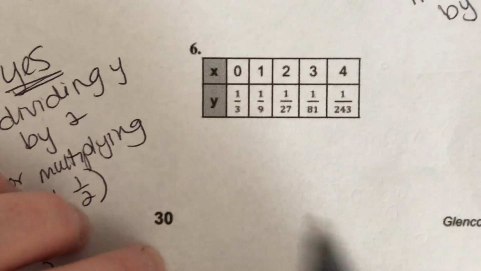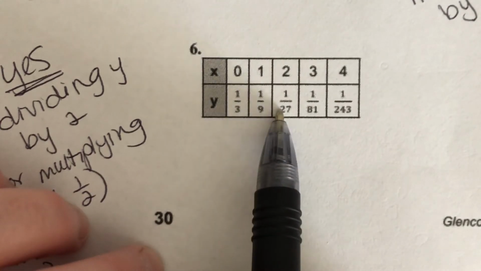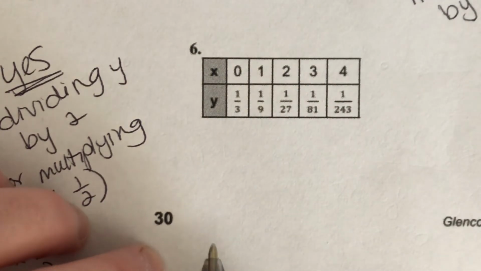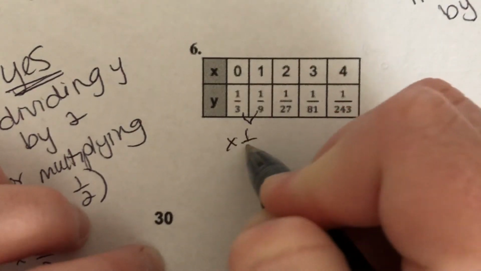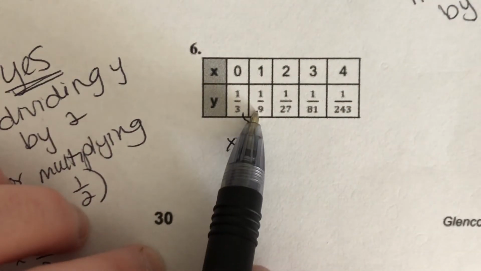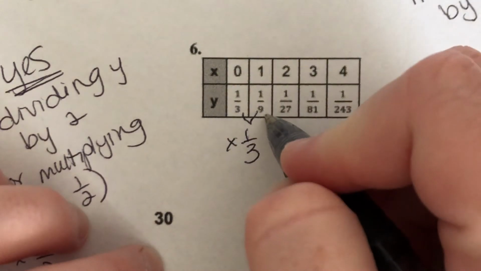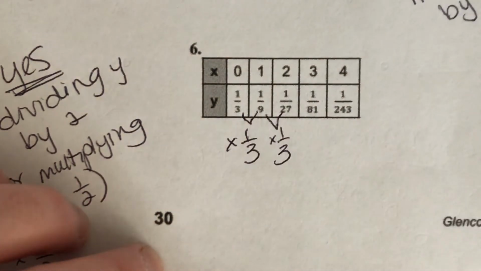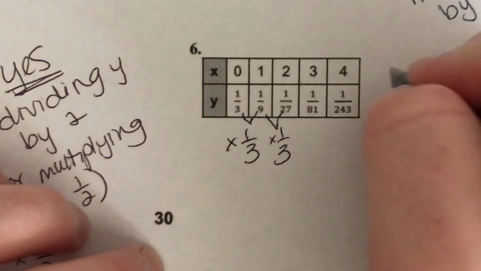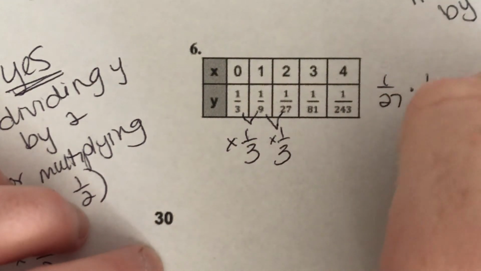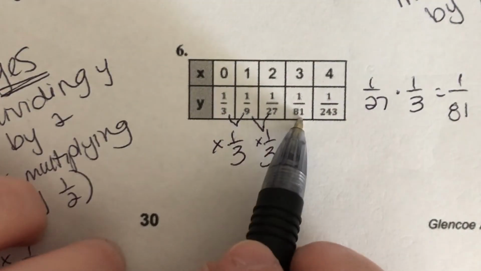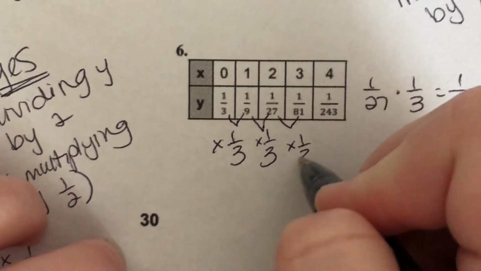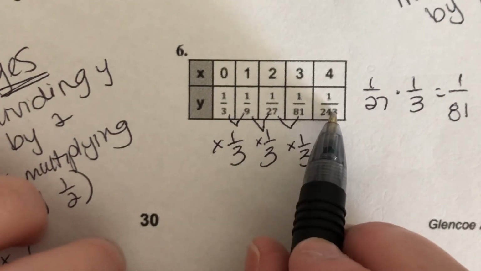X is going up by 1, great. Y, it looks like I'm multiplying by 1/3. 1/3 times 1/3 is 1/9. So I'm multiplying by 1/3. 1/9 times 1/3 is 1/27. So again, I'm multiplying by 1/3. 1/27 times 1/3, don't forget when you multiply fractions, straight across the top, straight across the bottom, that'd be 1/81, which is what I got. So I multiply this guy.